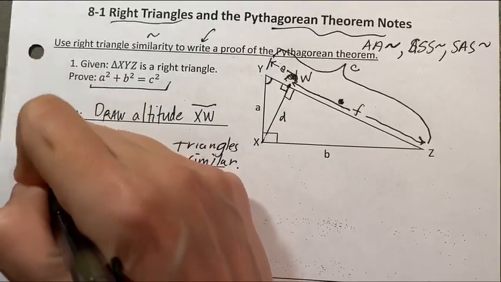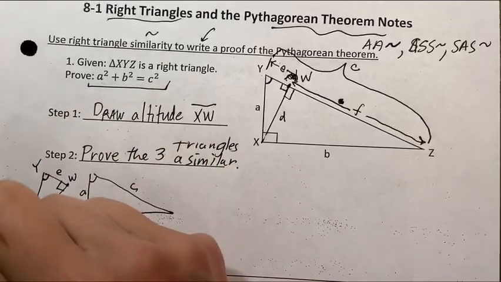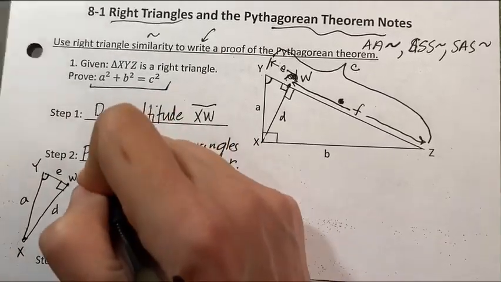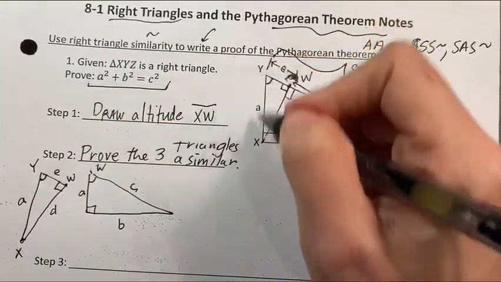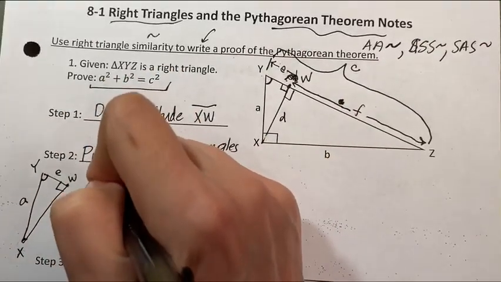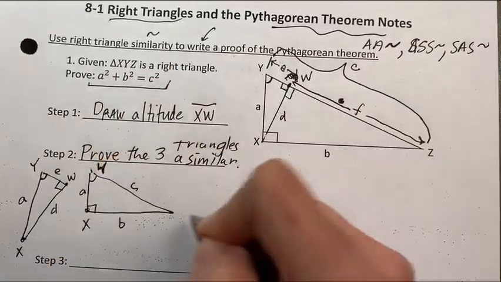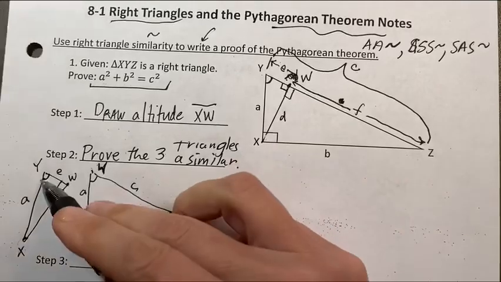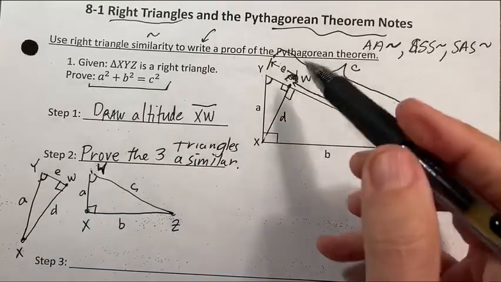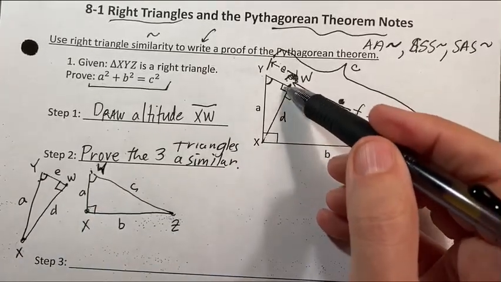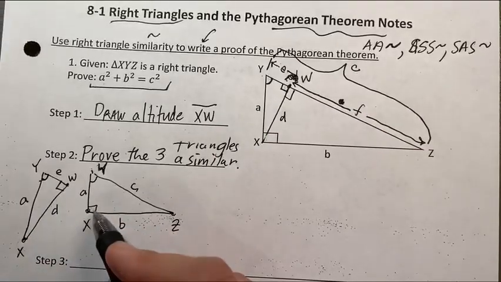It is triangle YWX. And the mom is YXZ. So we know they at least have one angle. The other thing is they both have a right angle, right? The baby has a right angle here and mom has a right angle there.